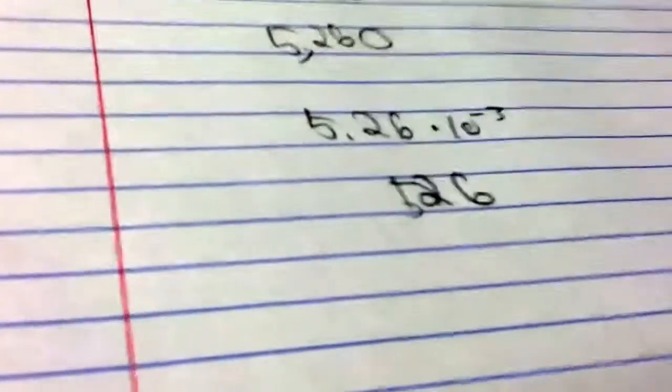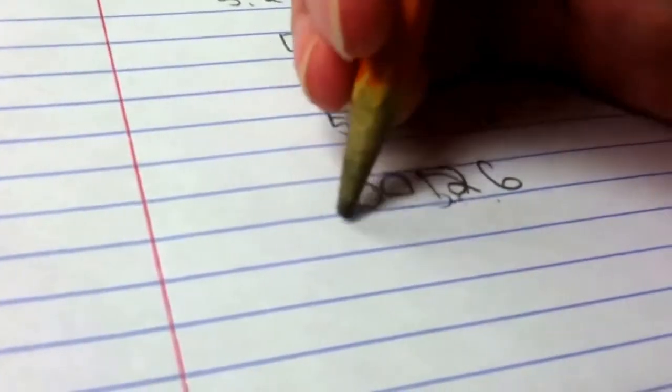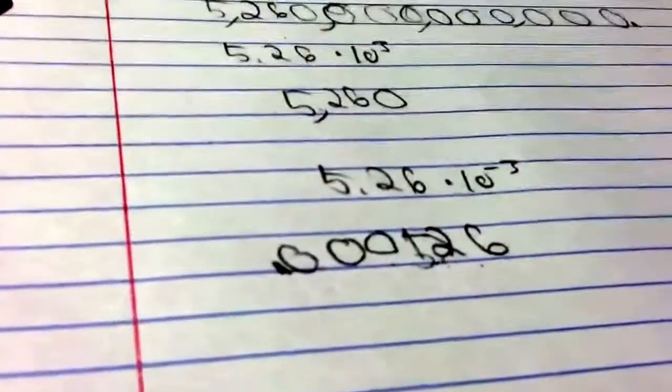5.26 times 10 to the negative third, here's how you would do it. Here's your 526. I think this is where people get mixed up. Because the decimal's over here, you're not going to the right. You're going to the left. So if this was 5.26, you go over to the left one, which would be a 0. Okay, there's 1, 2, 3. That's where your decimal point should be. So don't get that confused, my viewers.